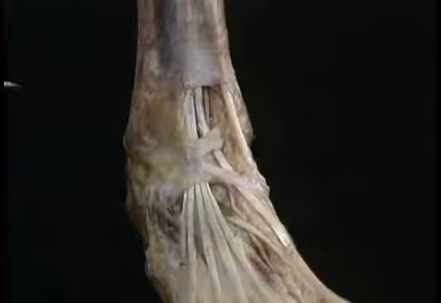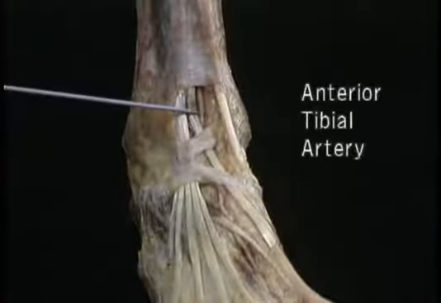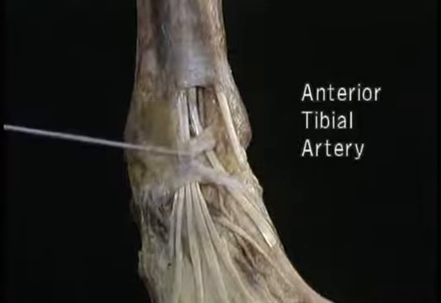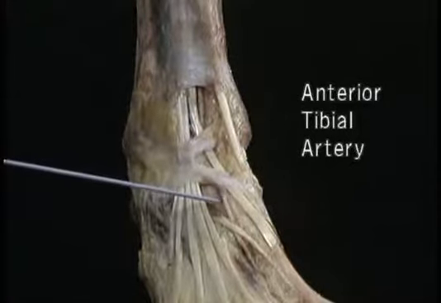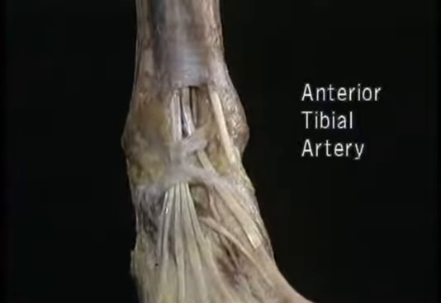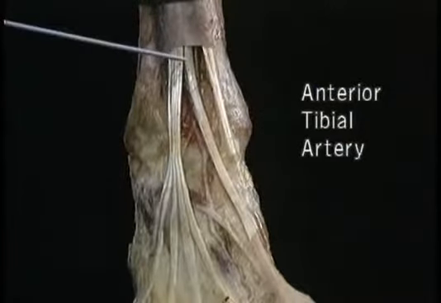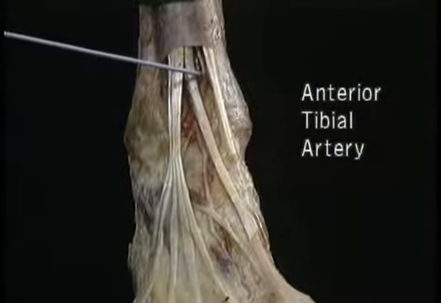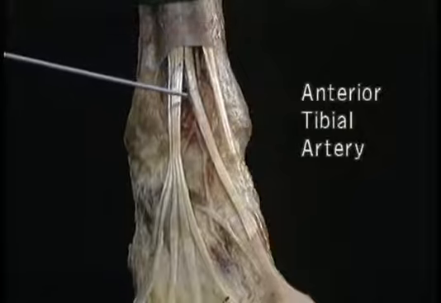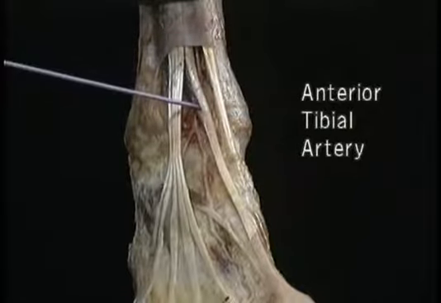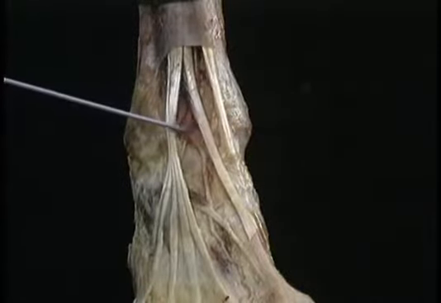We last saw the anterior and posterior tibial arteries entering the foot beneath the extensor retinaculum and flexor retinaculum, respectively. Here's the anterior tibial artery at the ankle, passing beneath the extensor retinaculum. We'll remove the retinaculum. As it passes in front of the ankle, the anterior tibial artery crosses beneath extensor hallucis longus, emerging lateral to it.